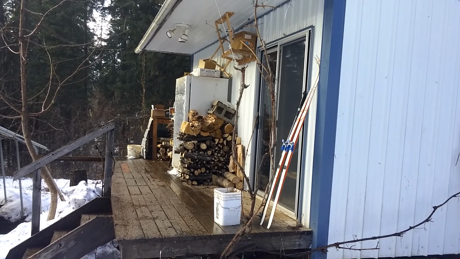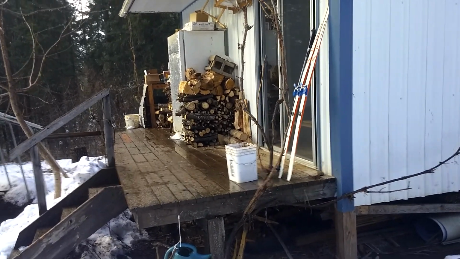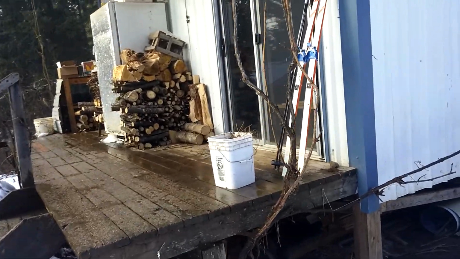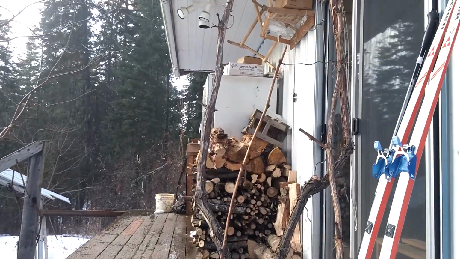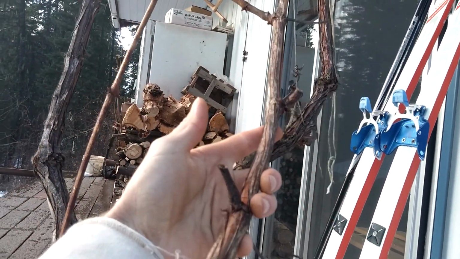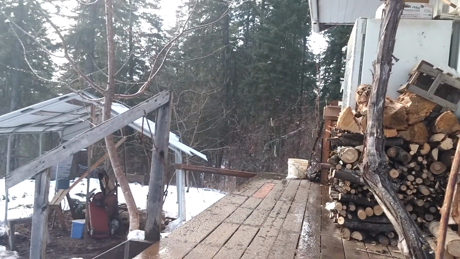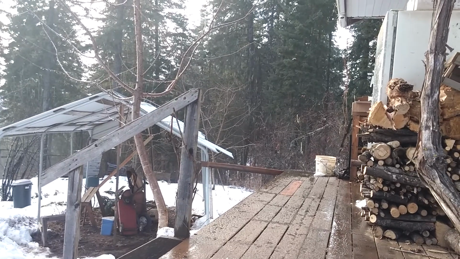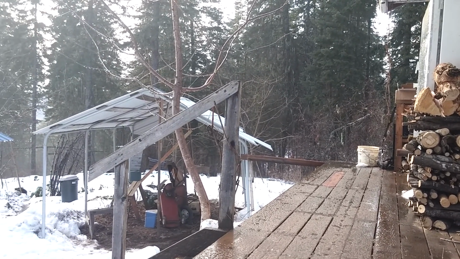The other element that keeps the house cool is the grapes. You can see here this skeleton of a grapevine. In the spring it will burst out with branches 10 or 12 feet long and leaves the size of dinner plates. This whole deck will be covered in grapevines and stay cool all summer long.